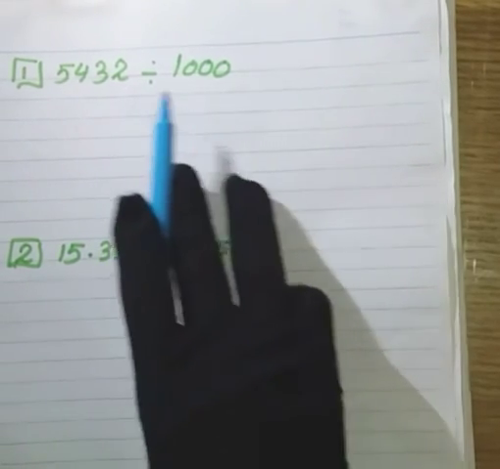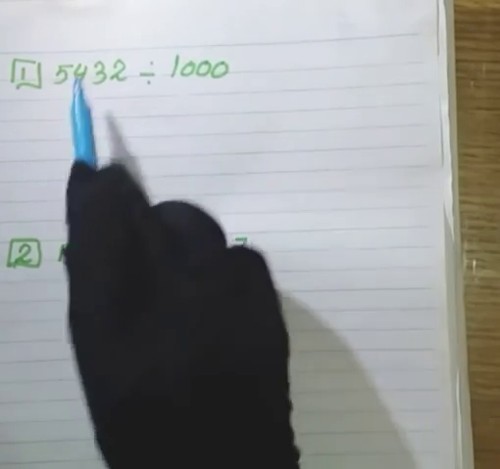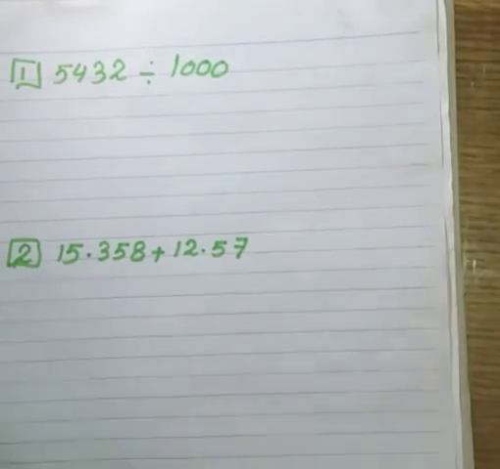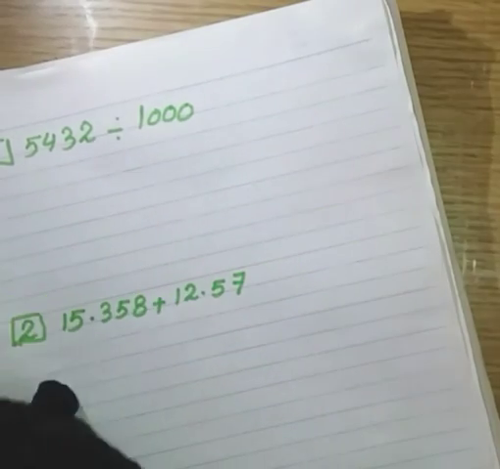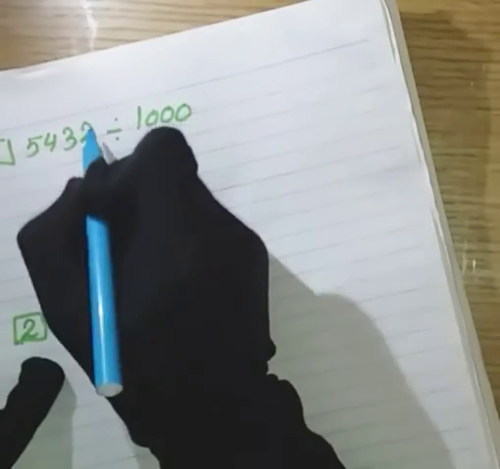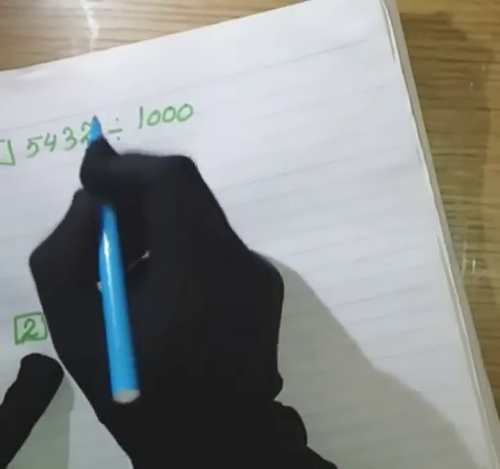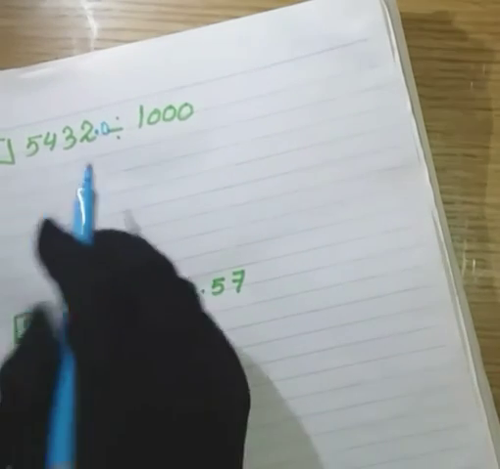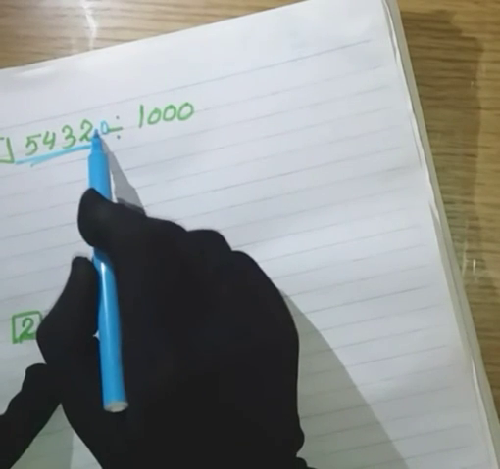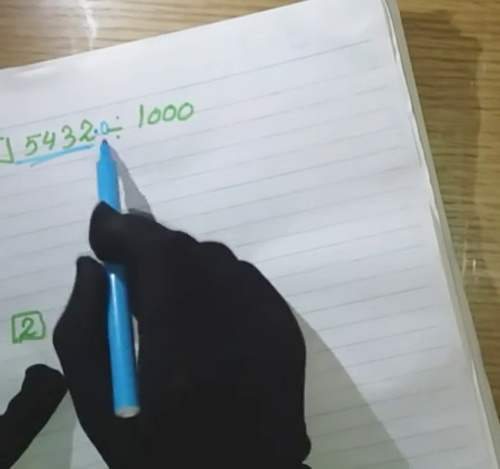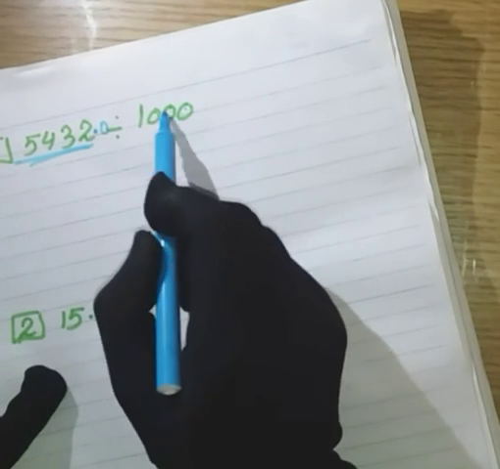In the beginning I have to find the result, and after I get it I will approximate. This is a whole number with no decimal point, so we put the decimal point here because this whole part is a whole number. Then divide means the decimal point should go back, according to the number of zeros.